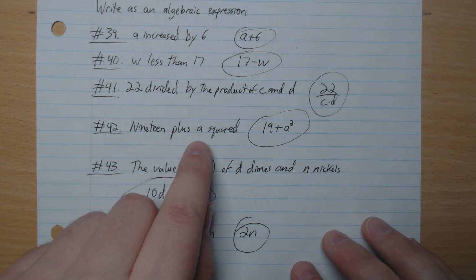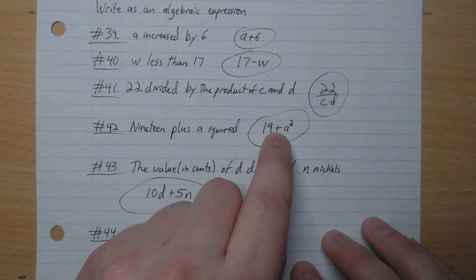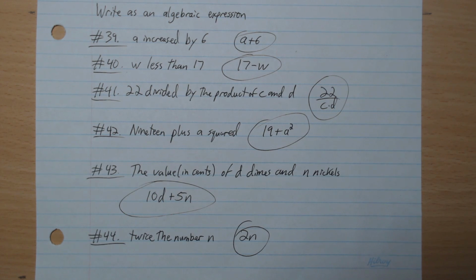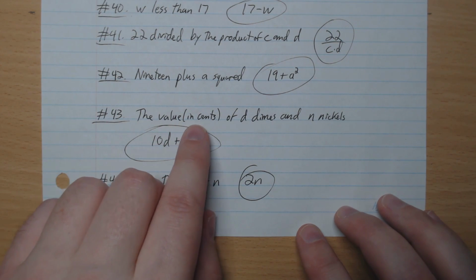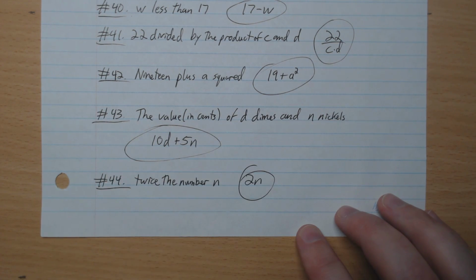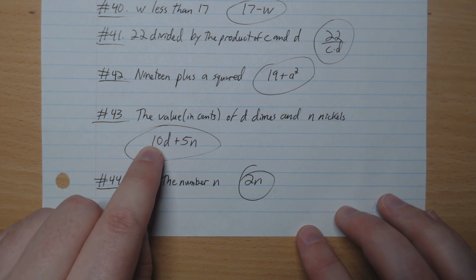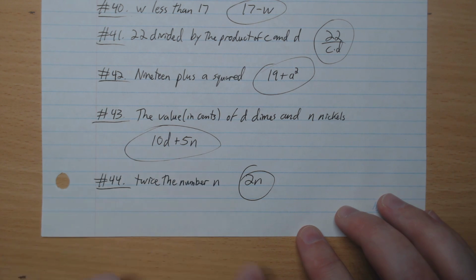42. 19 plus A squared. The value in cents of dimes and nickels. So for every dime, you get 10 cents, and for every nickel, you get 5 cents. So 10D plus 5N.